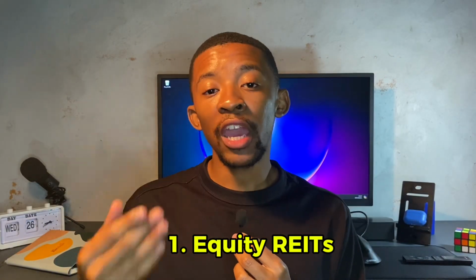Now that you know how REITs work, let's talk about the different types of REITs that are available out there. There are three main types of real estate investment trusts, each with distinctive characteristics and investment strategies. The first type of REIT is known as an equity REIT.